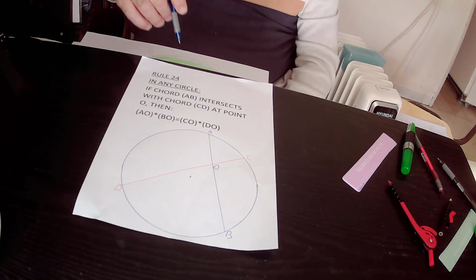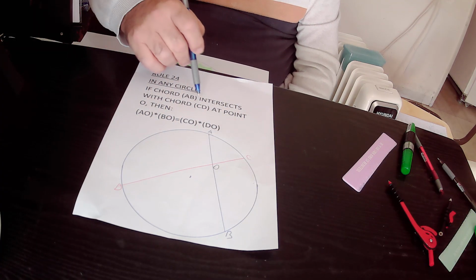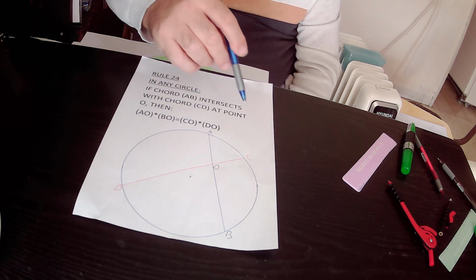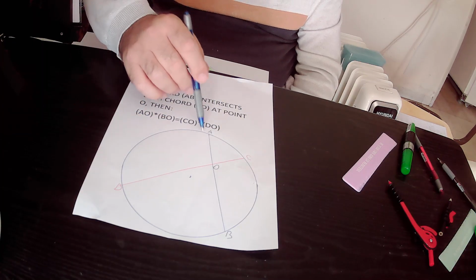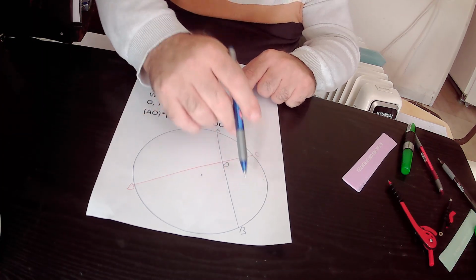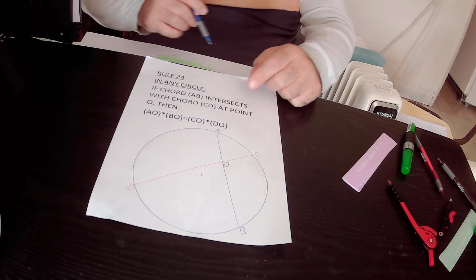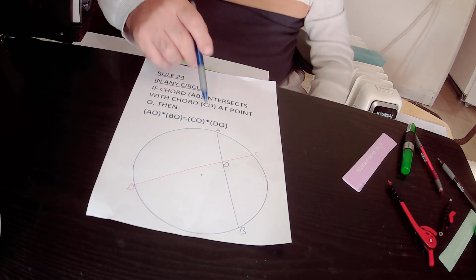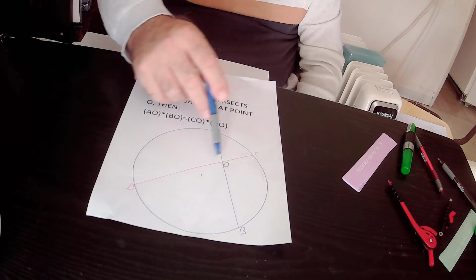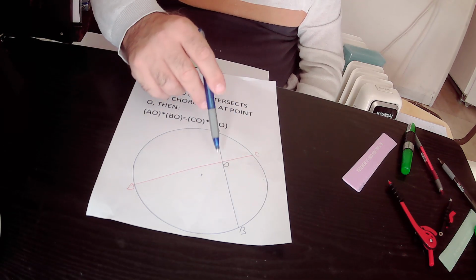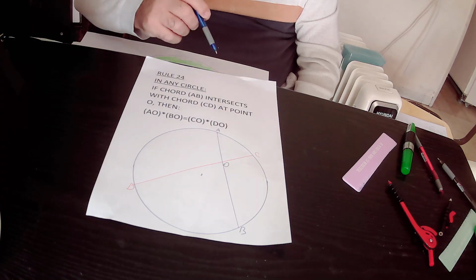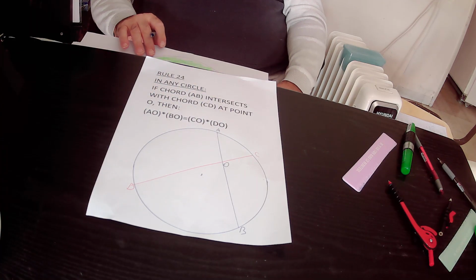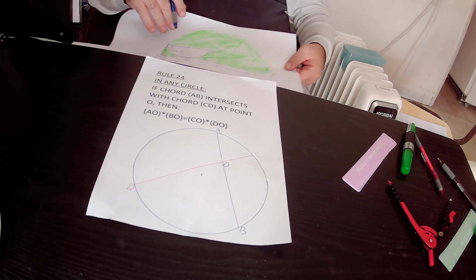So in the drawing we have a circle. This is chord AB that intersects with chord CD at point O. In this drawing, the following equation is true: AO times OB equals CO times OD. So we can implement rule 24 in our drawing.